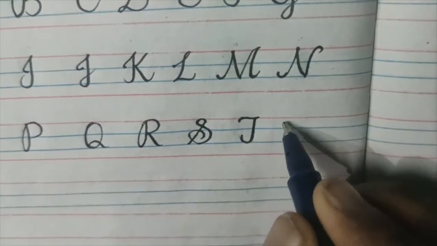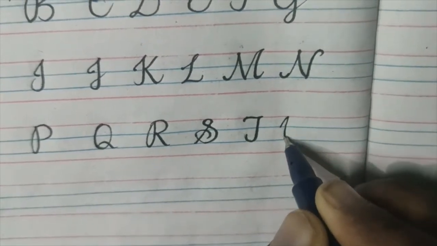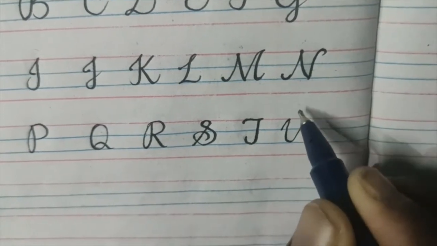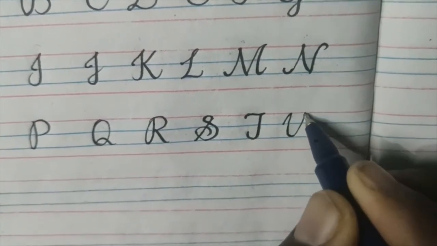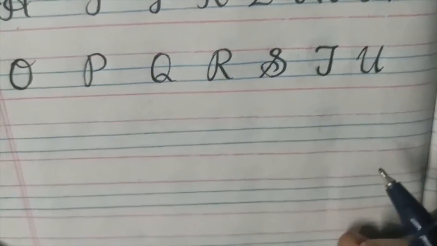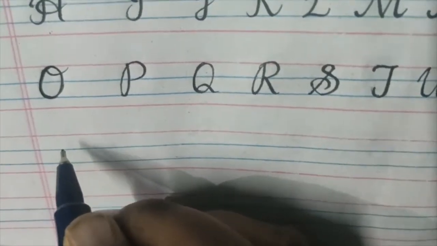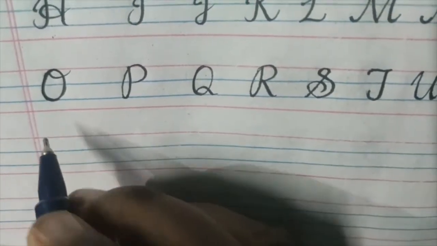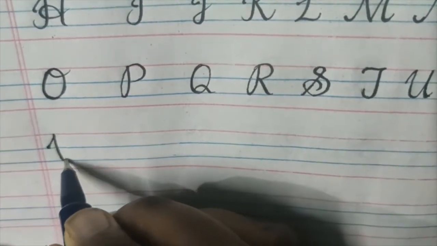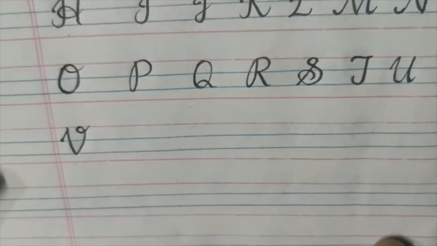After T, we are going to write U, okay. Just a curve, upwards curve, okay. It's looking upside, no, so up curve. That's all. This is U. After U, we are going to write the letter V, okay. Start from midline and then come down and then go up. Just do like this. This is V, okay.